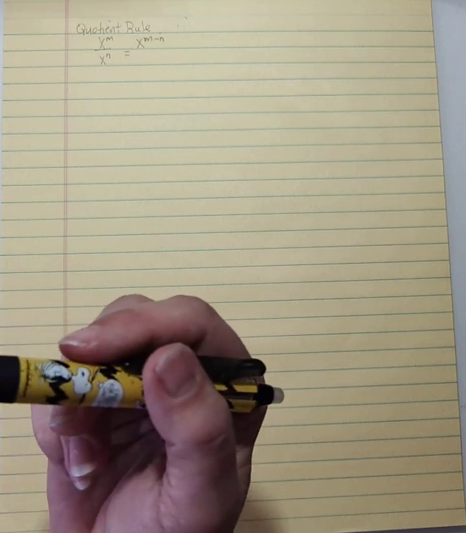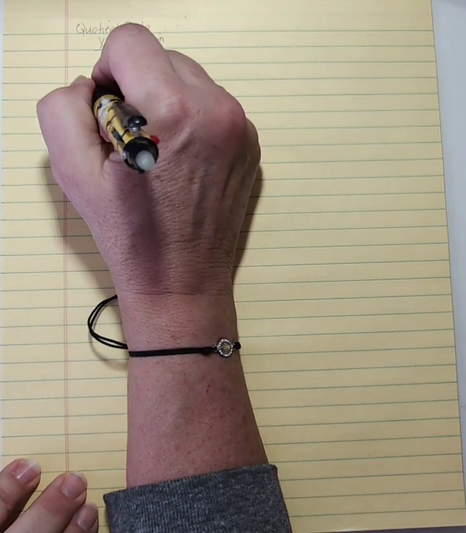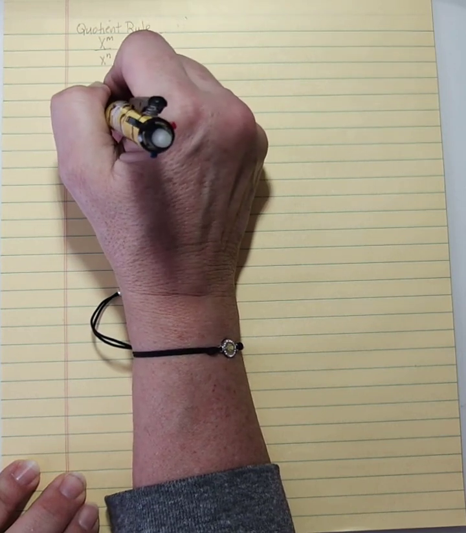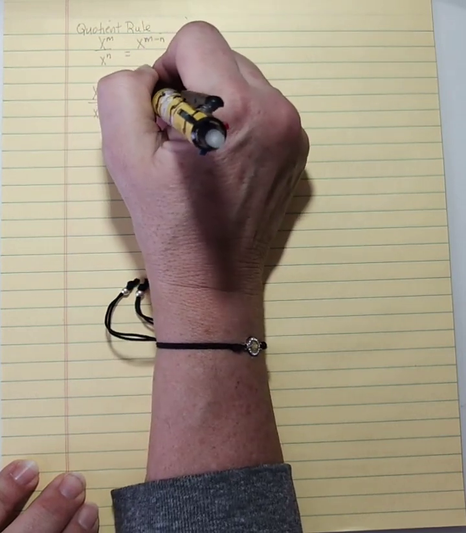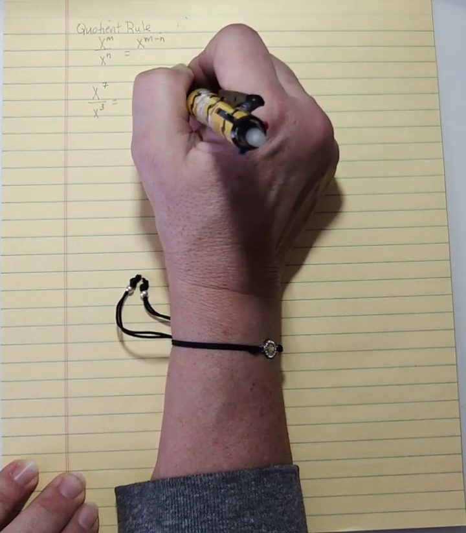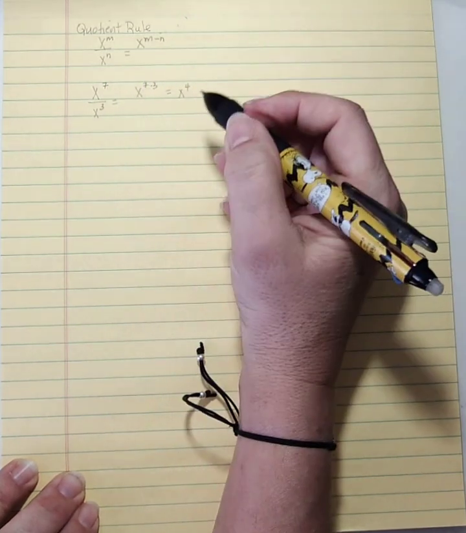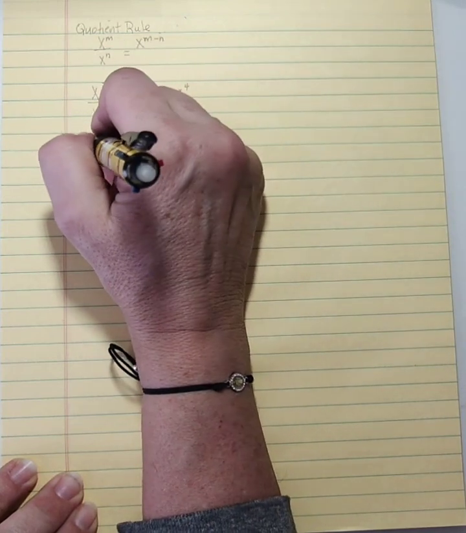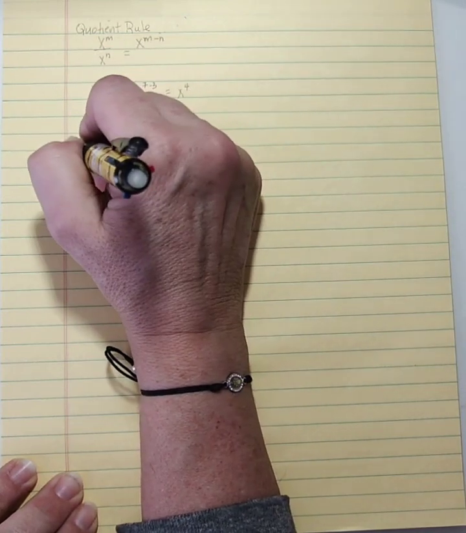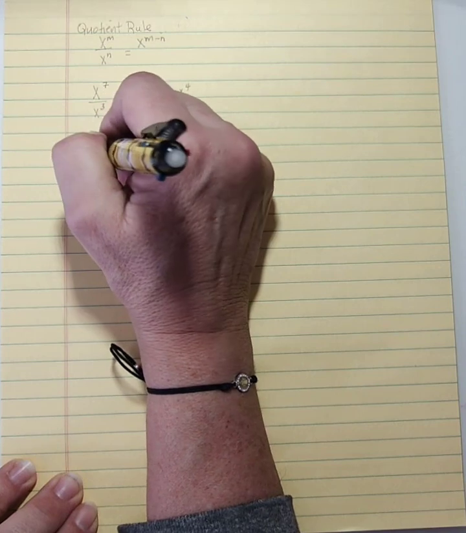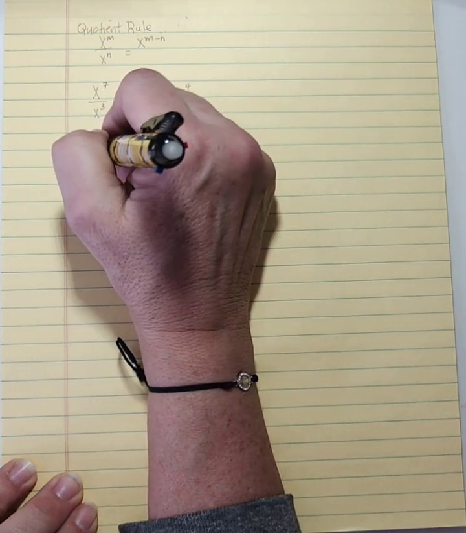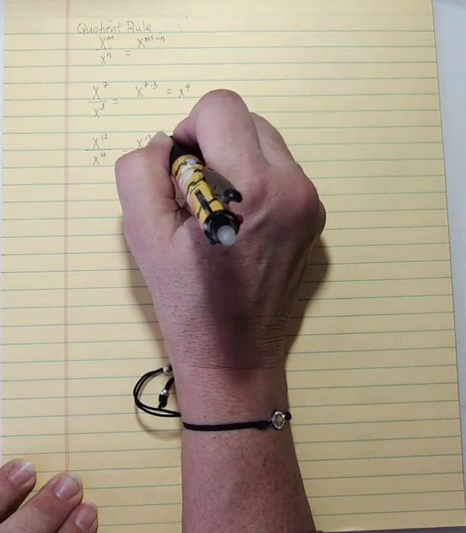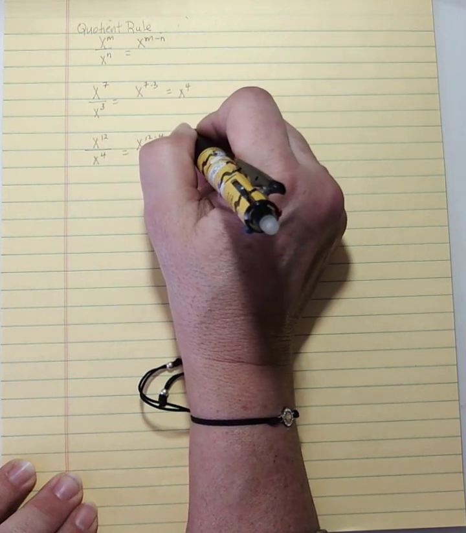So I could do a couple of examples. What if I had x to the 7th divided by x again to the 3rd? This would be x to the 7 minus 3, which is x to the 4th. What if I had something like x to the 12th divided by x to the 4th? Well, that's x to the 12 minus 4, or x to the 8th.